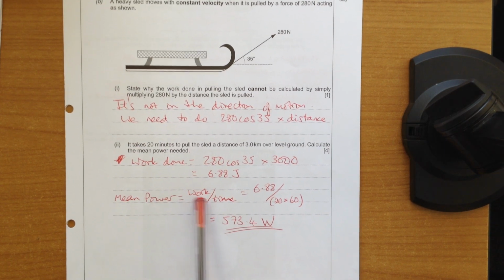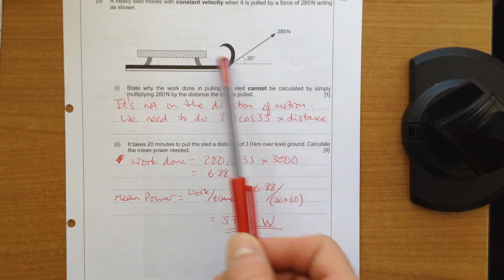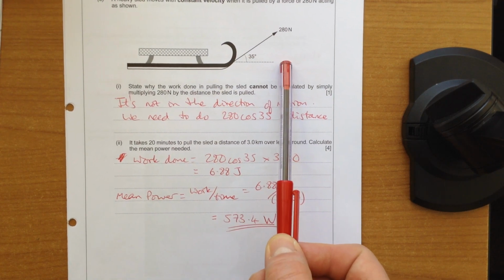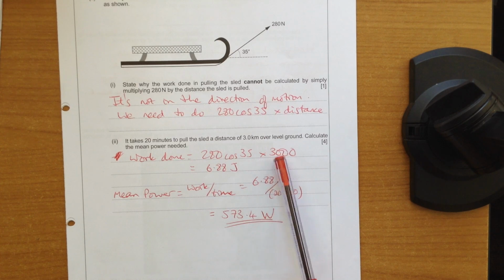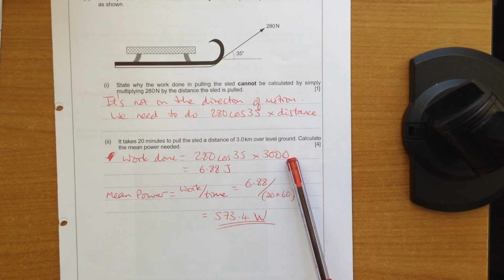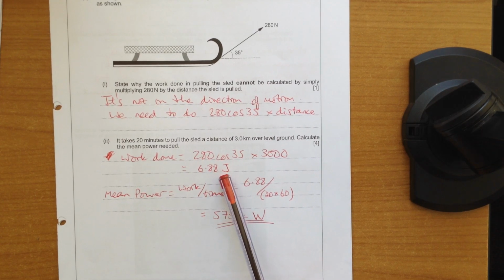So the work done to move this sled a distance of 3 kilometers is 280 cos 35 to get me my component of the force in the direction of motion, multiplied by, now just get everything in SI units, 3 kilometers is 3,000 meters. That comes out to 6.88 joules.